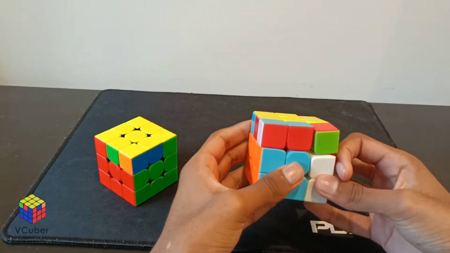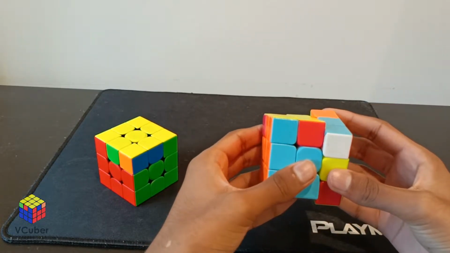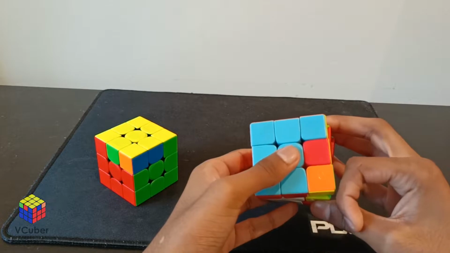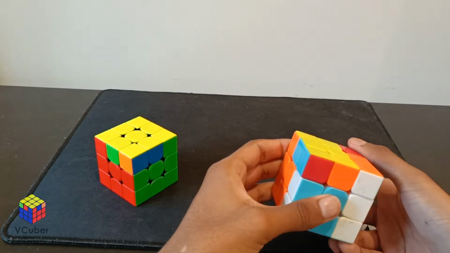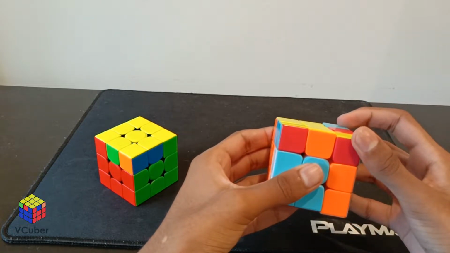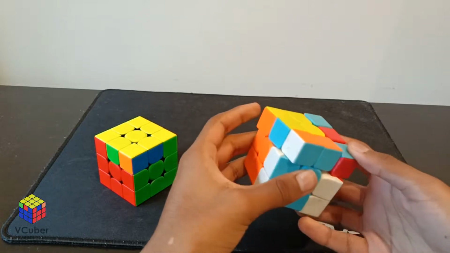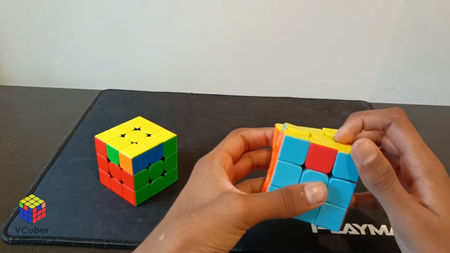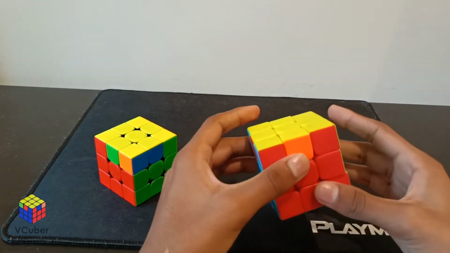R prime, U prime, R prime, front, R2, U prime, R prime, U prime, R, U, R prime, F prime. And that's it. We've solved the edges for the headlights case.